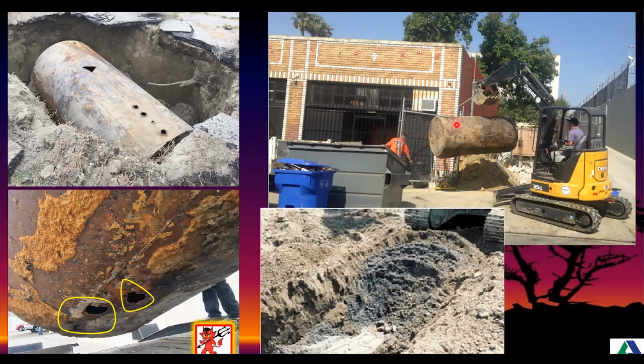On the upper right-hand side, you see another tank that we removed from the excavation. This is how they look. On the bottom right, you see an excavation which is contaminated with gasoline. Usually the gasoline-contaminated soil, if it is old, has this heavy green-gray color, and it smells very bad. You get close to it, you will get a headache. All right, so that's how it looks in real life.